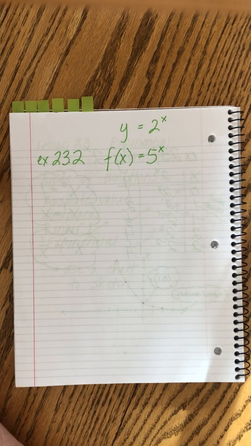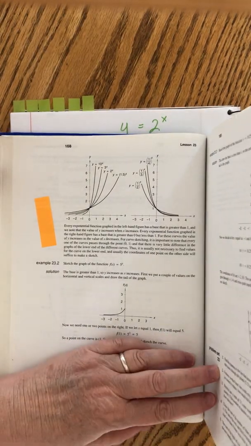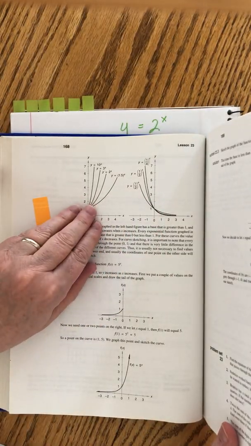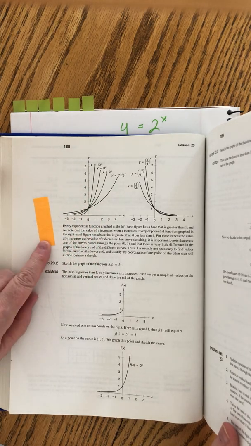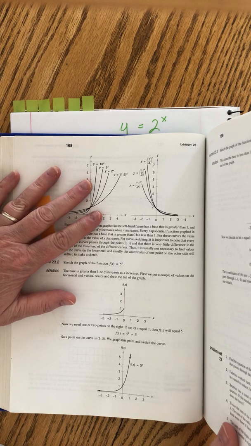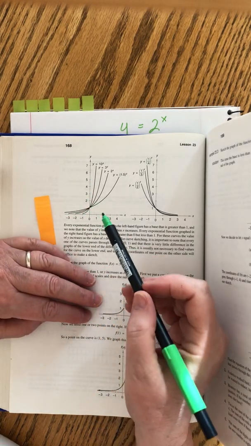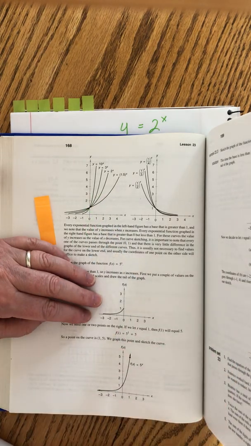Before I go into that problem, I want to show you this in the book though. These sketches, it's on page 168. I highly recommend you tag it with a page like this. This will help us see the way exponential equations or exponential functions will always graph.